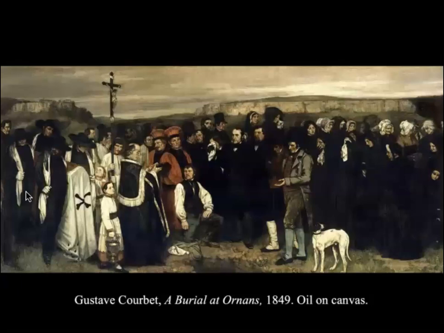Courbet is also famous for this painting, A Burial at Ornans from 1849. And instead of me telling you about it, I have included a video from the Khan Academy talking about it. But Courbet wasn't even able to exhibit this painting because of the controversial nature, which you'll learn about shortly from some very poised speaking people at a museum. If I ever talk like that, please.